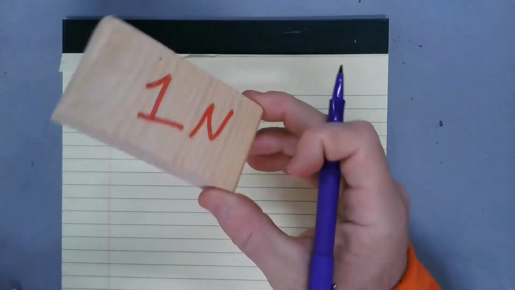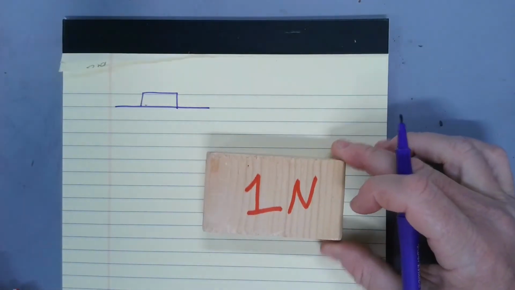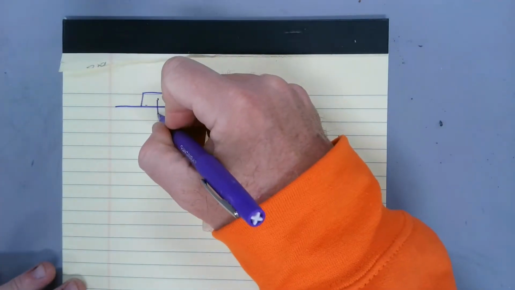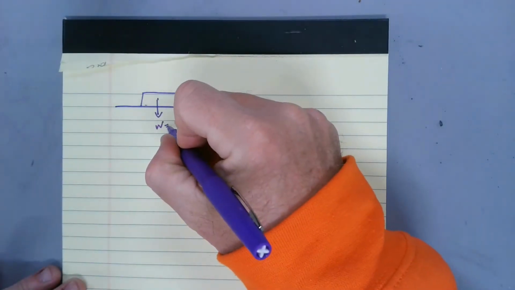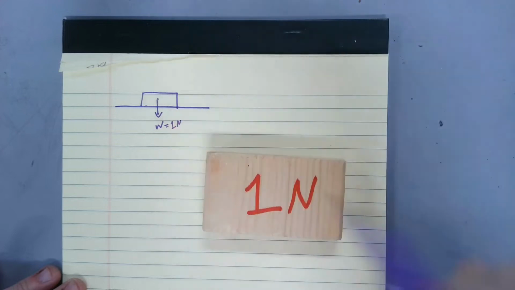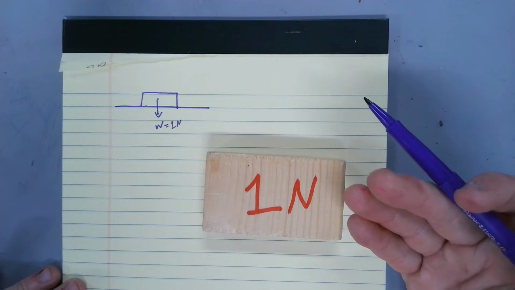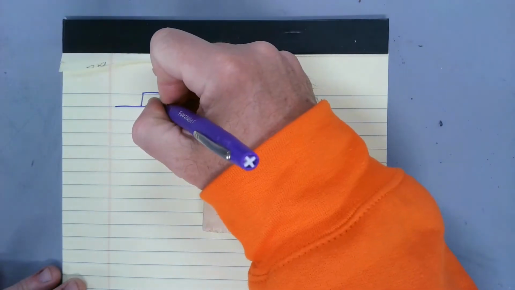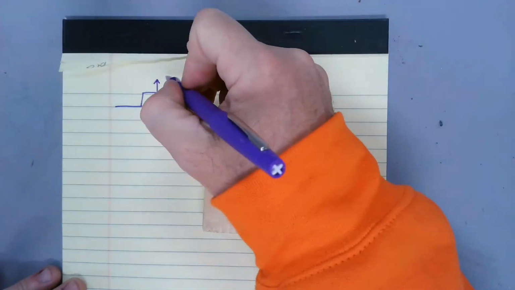Now I want you to think about an object, say just a regular block. And let's consider drawing a free body diagram of this block sitting on this paper. Well, what forces are present? We know that there is a weight force going down. And let's say here I've got it listed as 1 Newton. Well, it's not moving, therefore there must be an equal and opposite force because it is in equilibrium. So the net force must be 0. There must be a force pushing back that is also 1 Newton.